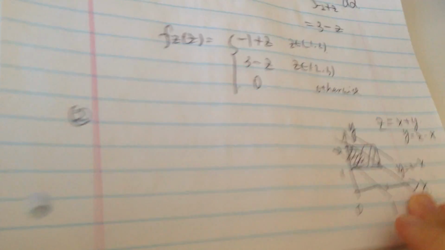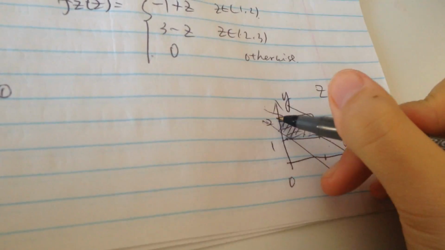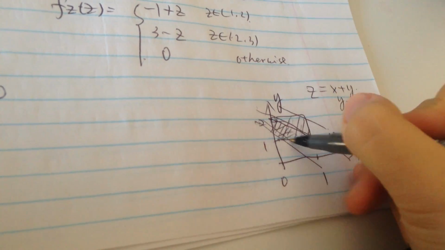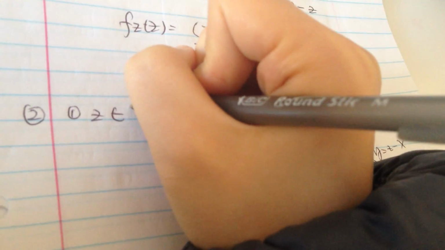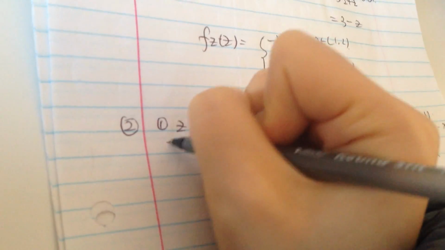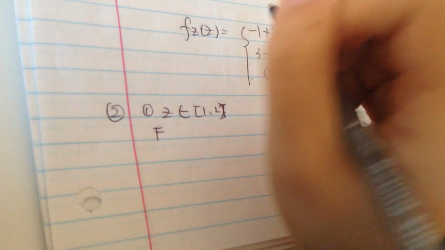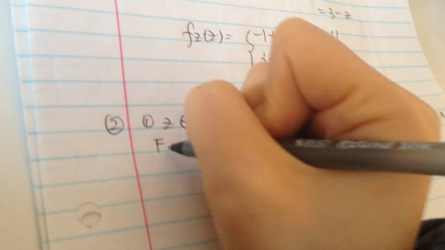So the first one, if the line is here, it means z belongs to the range from 1 to 2. So we could get the distribution function of z.